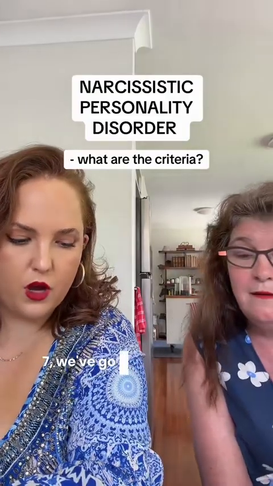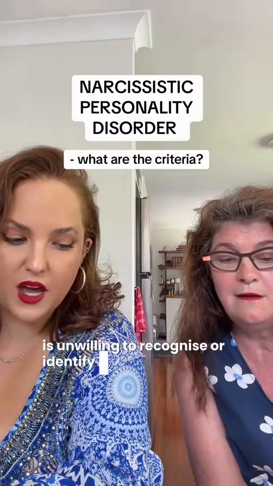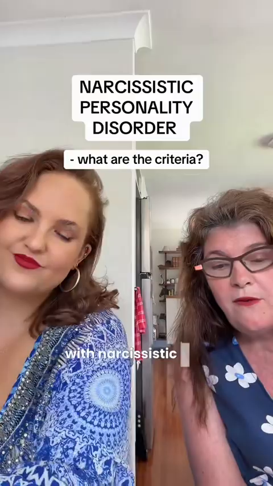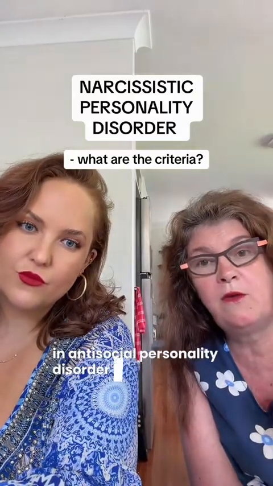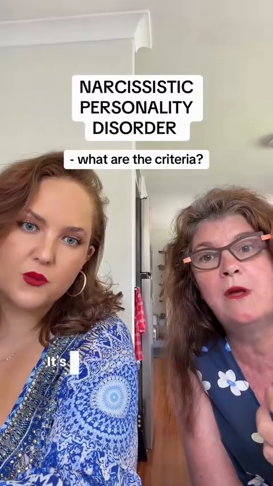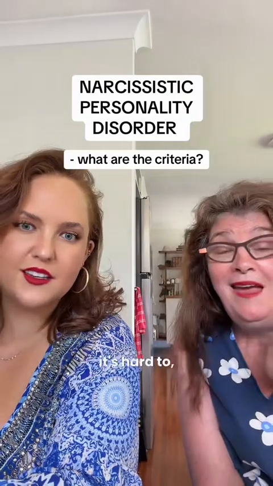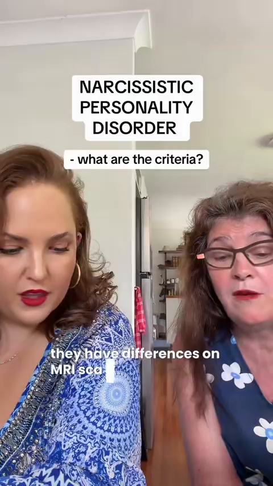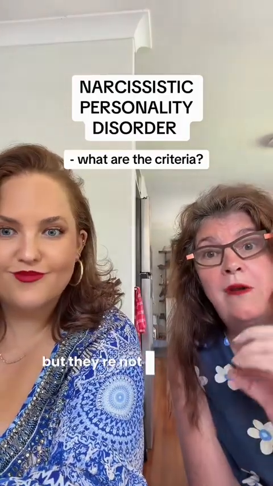7, we've got lacks empathy, is unwilling to recognize or identify with the feelings or needs of others. With narcissistic personality disorder, it's a little bit different to antisocial personality disorder. They simply don't have it. The biological wiring's not there for it. It's impossible for them. They literally don't have that. It's hard to conceive of. They have differences on MRI scans. Narcissistic personality disorder, the wiring's there, but they're not accessing it.